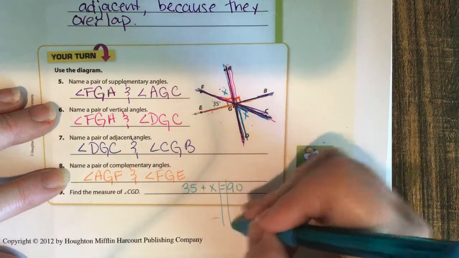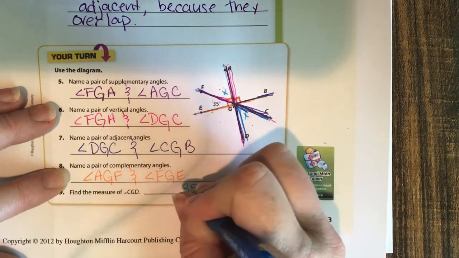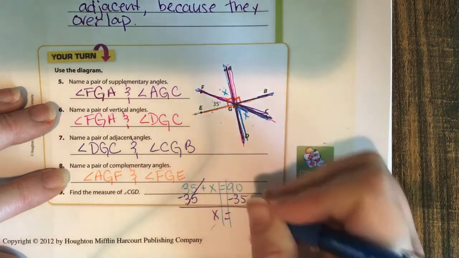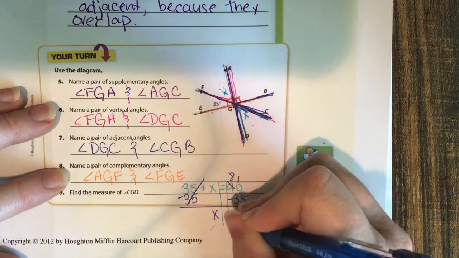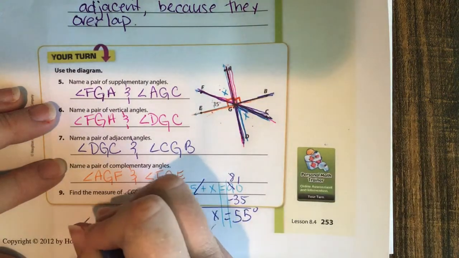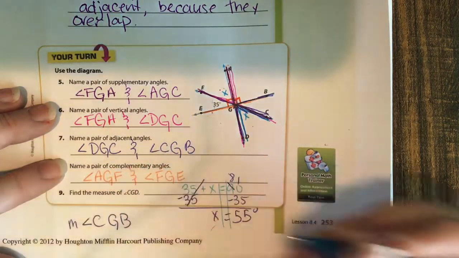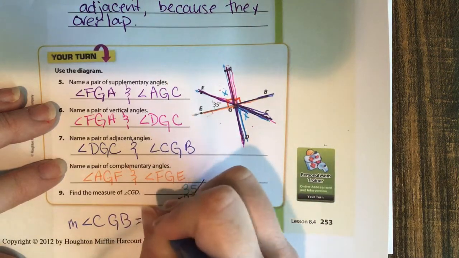So we just solve for it. How do I eliminate the 35? Yep. I minus 35 from both sides. And 90 minus 35 is 55 degrees. So angle CGD, or the measure, equals 55 degrees.